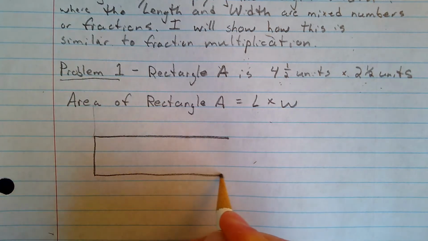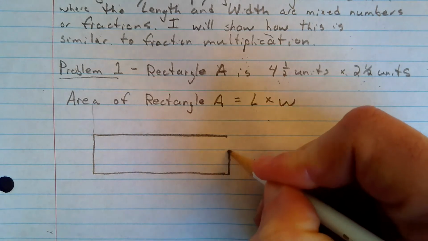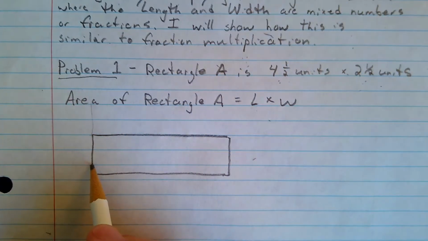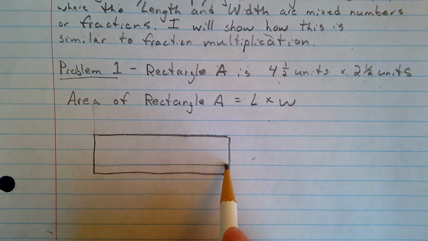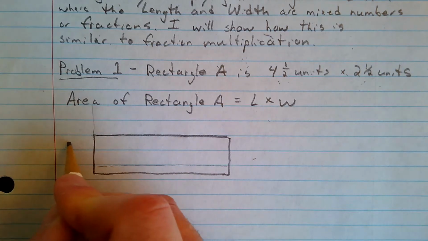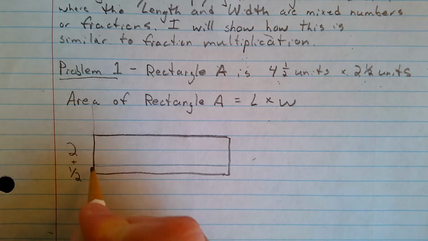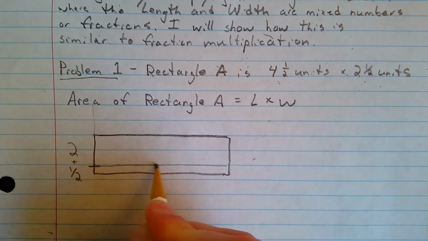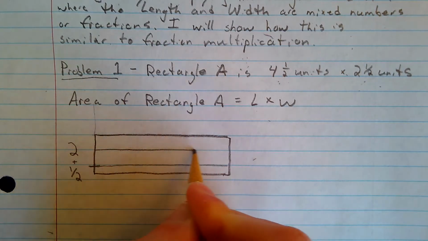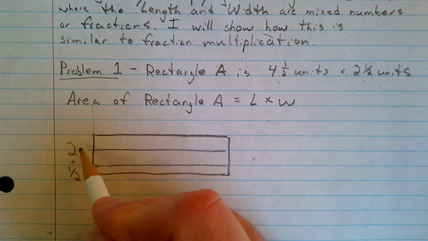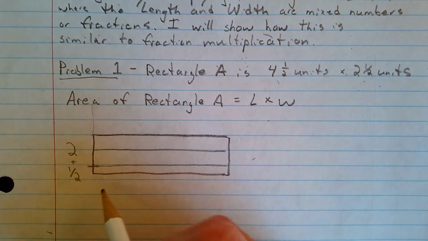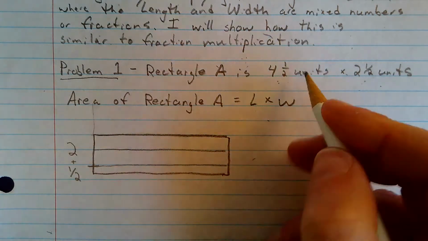I tried to use the lines as best I could, my blue lines on the paper. So that's my half a unit. So here's the 2 and then plus the half unit, right? And you can see it here. So that is the width, 2.5. And the length is 4.5.